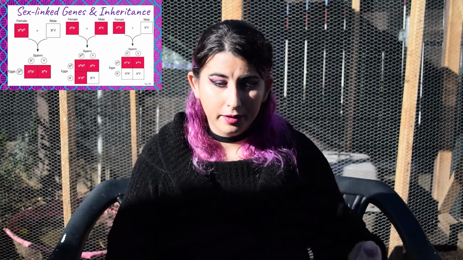However, one possibility is that she ends up being homozygous dominant because the only eye color allele the male in this case can pass on is that dominant allele because he's only got one X chromosome and that X chromosome has the dominant allele. Or the female can also be heterozygous. In that case, she has the red eyes because it is the dominant trait.